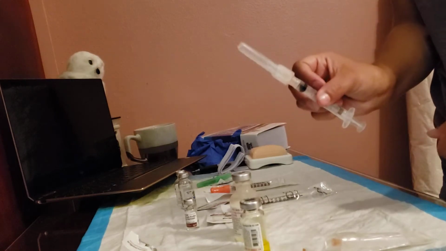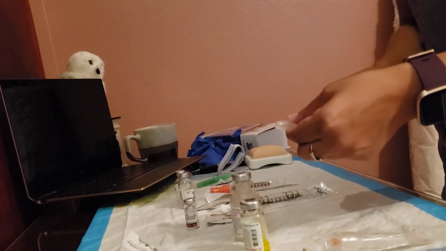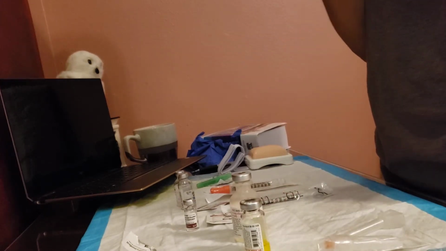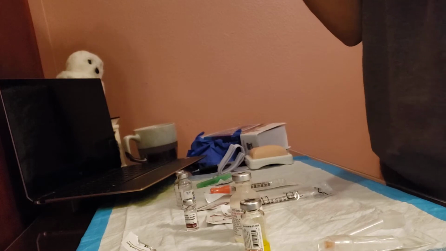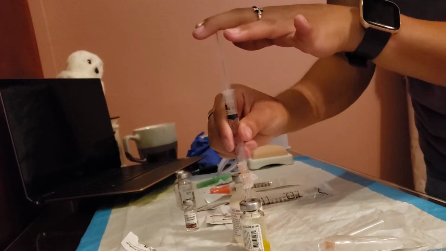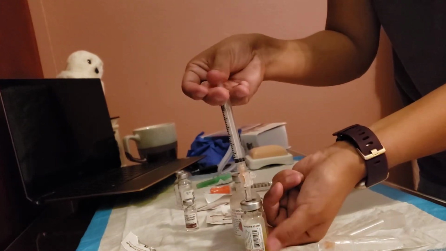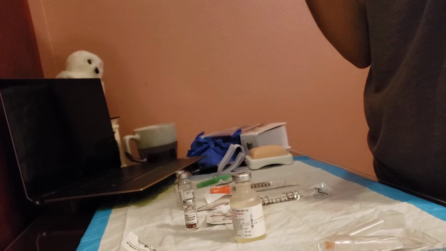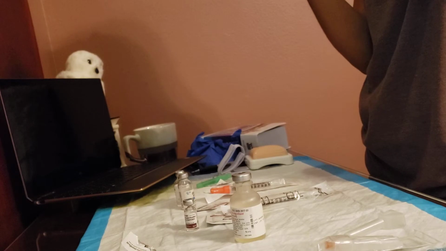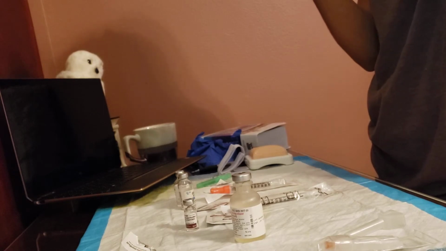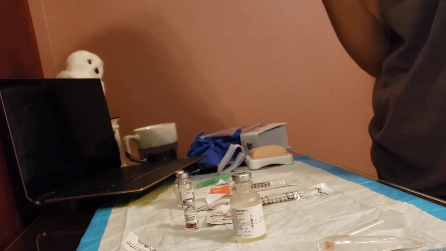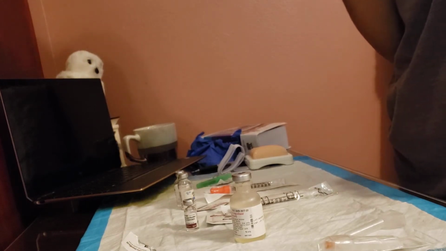And then with my same needle that I drew my sterile water up in, I'm going to draw it into my syringe. So again, I'm going to get 2.5 of air, inject my air, and then pull out my med. I would be using a 23 gauge and a 1-inch long needle, but I didn't have any of those in my kit, so right now I'm using a 25 gauge.